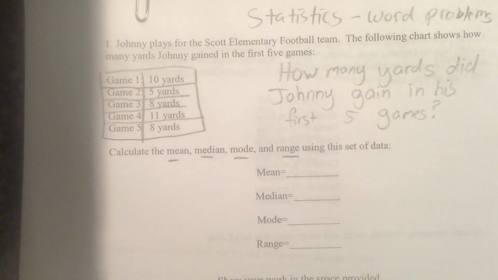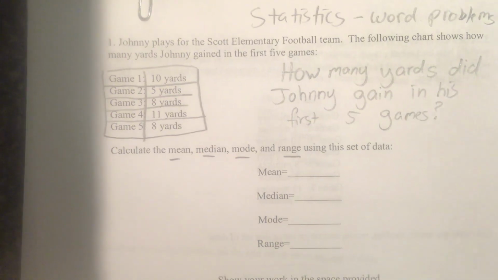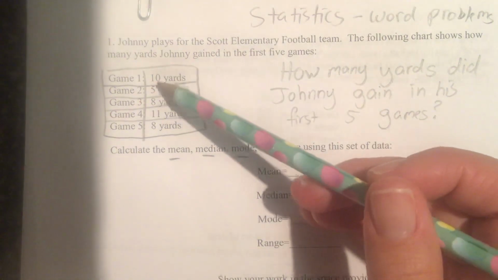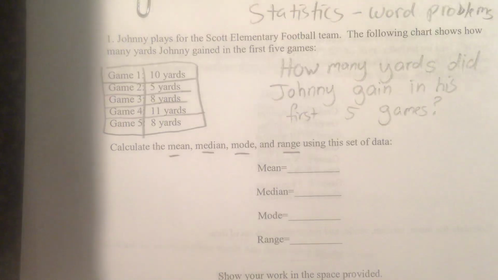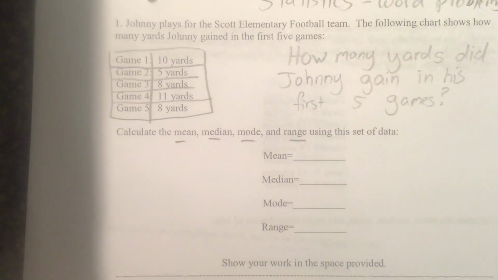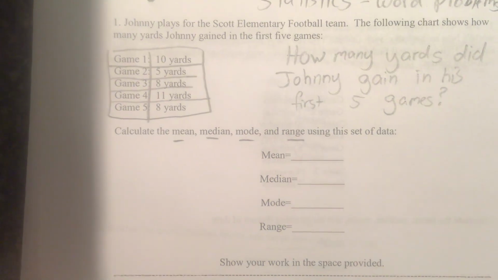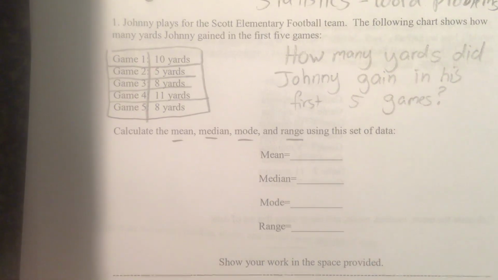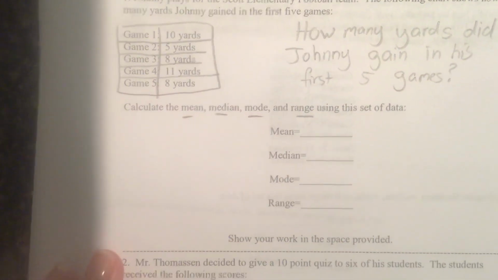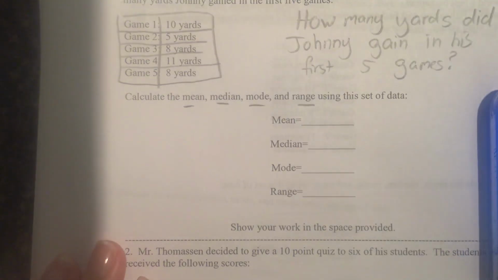Is there an outlier here? No outlier, because it ranges from 5 to 11, which is all around the same, okay? If there was an outlier, what would be the best measure of center we would use? It would be the median. Remember, you don't want to use the mean as a measure of center when there is an outlier, okay? Because it will skew your data. Skew means mess it up.